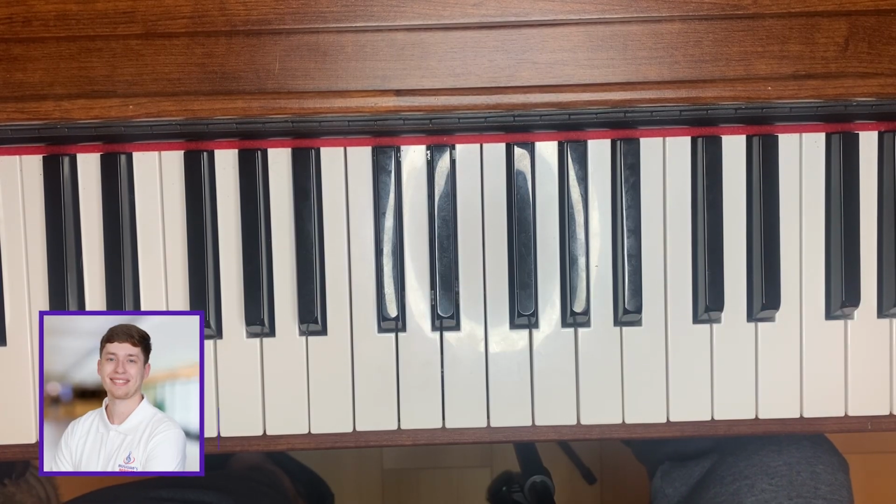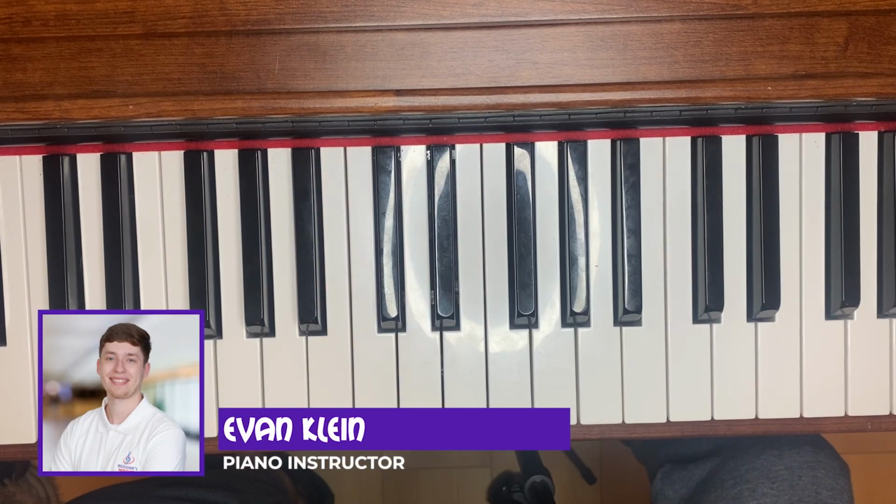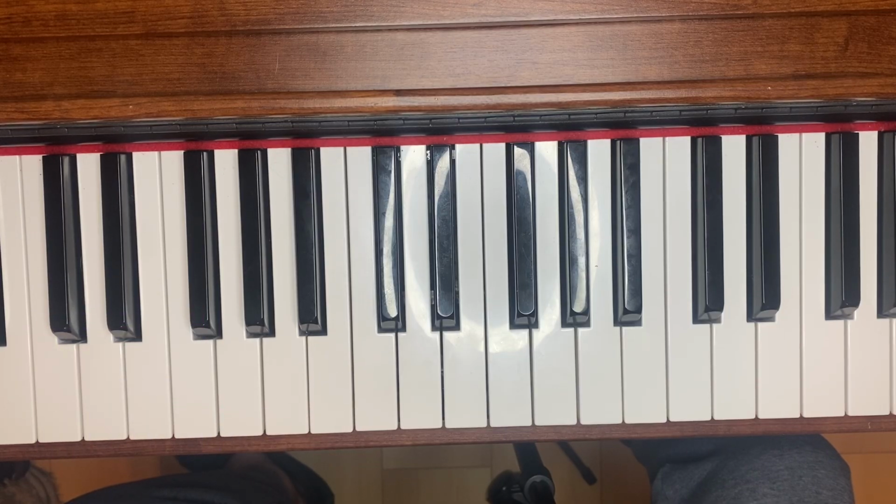I am Evan, and on the piano we are going to be looking at Sus2 and Sus4 chords. This is a part of my chord series. Last time I covered 7th chords, as those are super common. Now we are talking about these ones that are a bit less common but still very common, and those are sus chords. Sus stands for suspended.